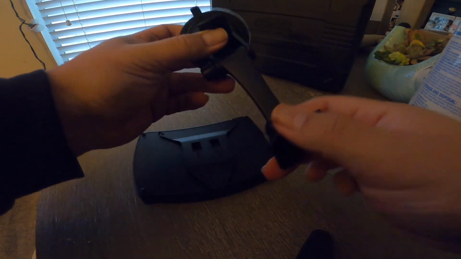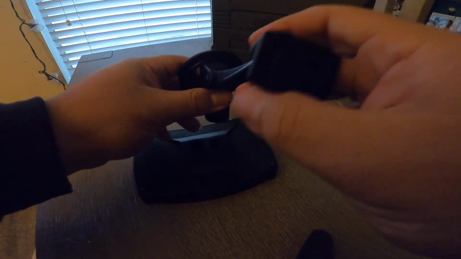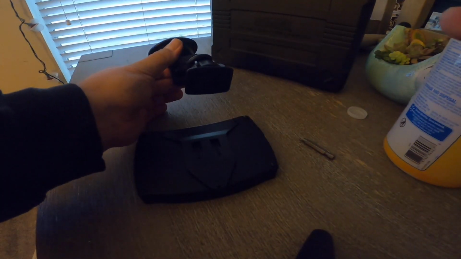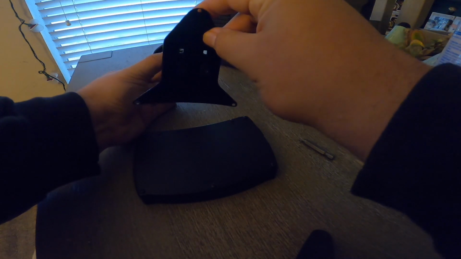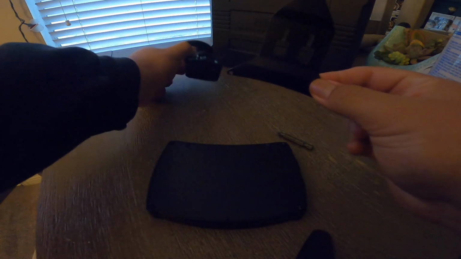So all you've got to do is adjust it. You loosen that up, move it to however you want. It's most likely going to be looking like this. So if the window's right here, this is going to be on top like that, and it's going to be held on like that. It holds it in place pretty well.